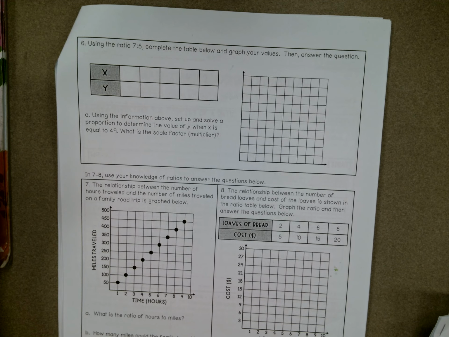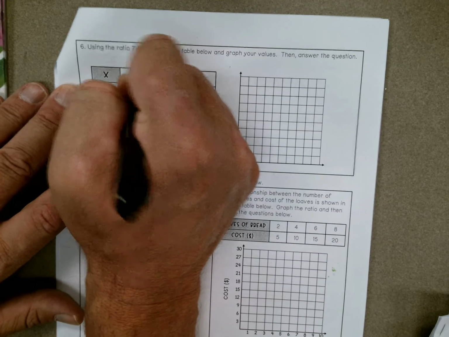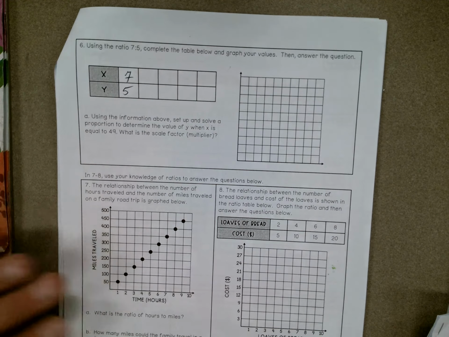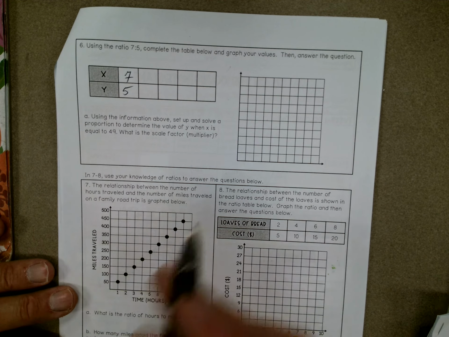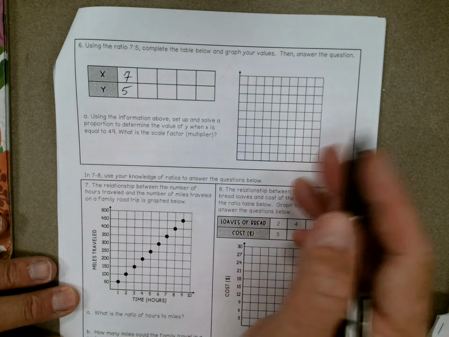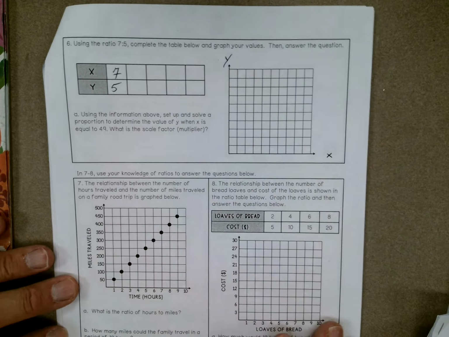Using the ratio of 7 to 5, complete the table below. 7 to 5. So I'm going to write that down right now. And what I have to do here is construct intervals on this. I have to identify X and Y. So this is a little bit more involved.